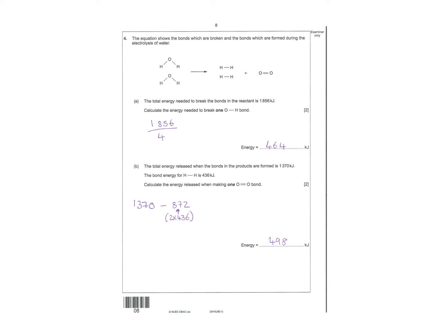Nice, easy question then. Calculate the energy needed to break 1 OH bond. So it told you that the 4 of them were that. Divide your number by 4, gives you that number. Okay. Then it says calculate the energy released when making 1 of the O bonds. You are told that 2 of them for the hydrogen is 436. Take it away from that number, so that gives you that number for the O double bond.